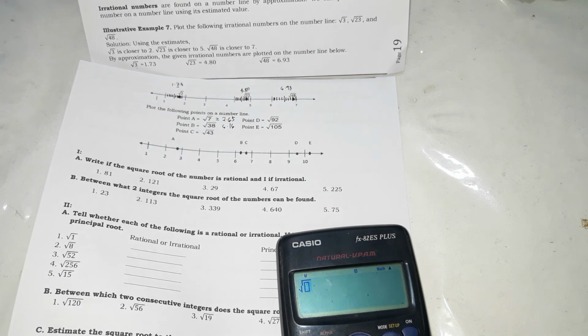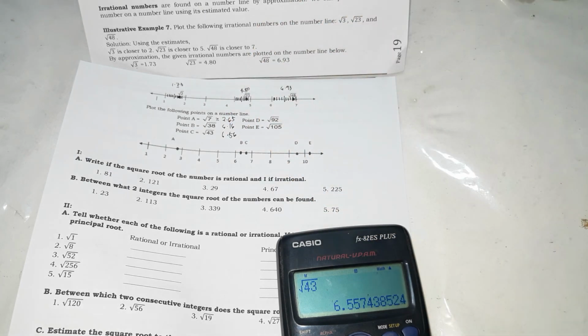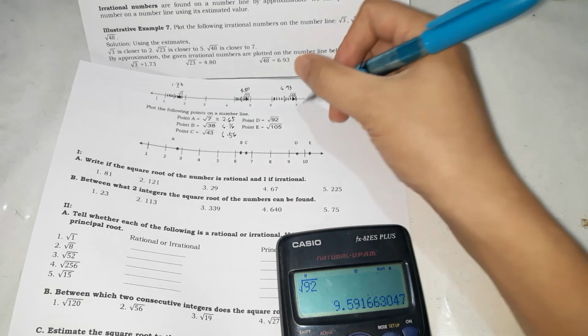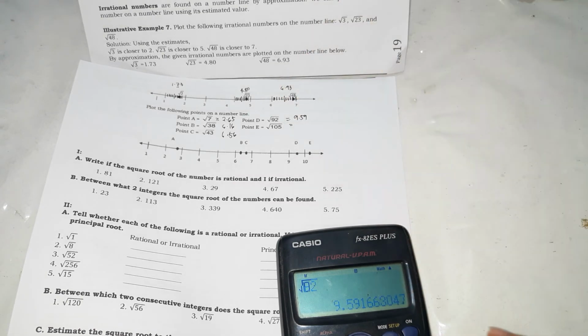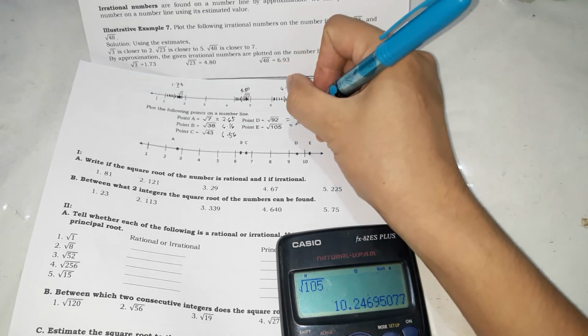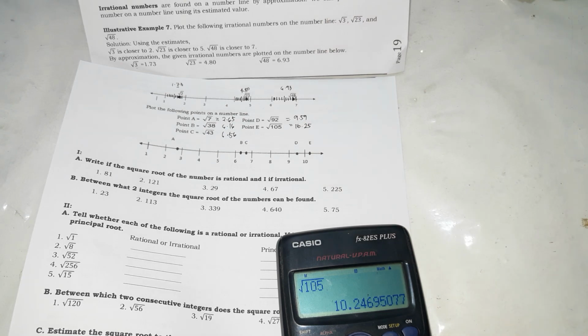Square root of 43 is 6.56. Square root of 92 is 9.59. Square root of 105 is 10.25. So we did it with rounding off.